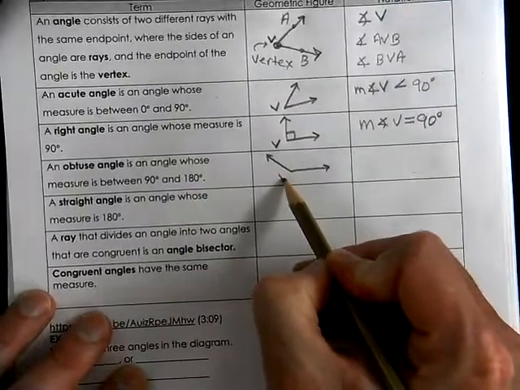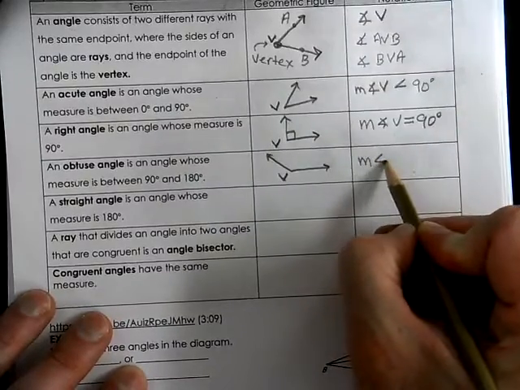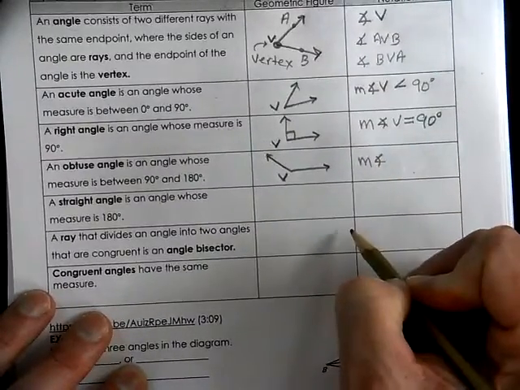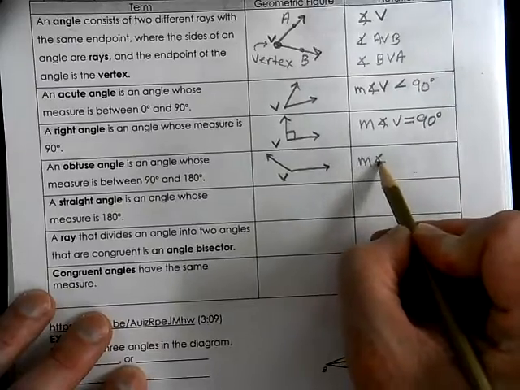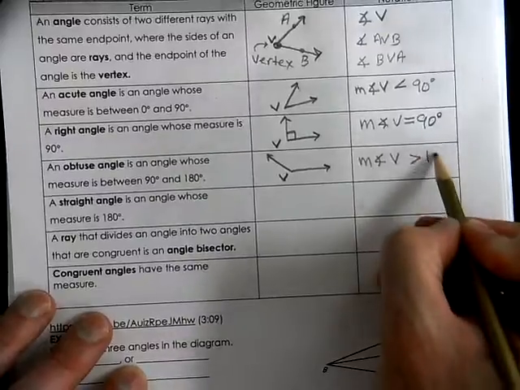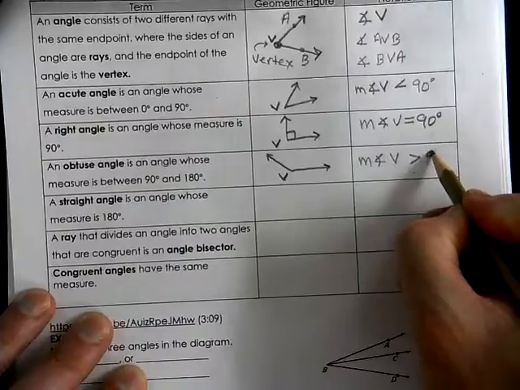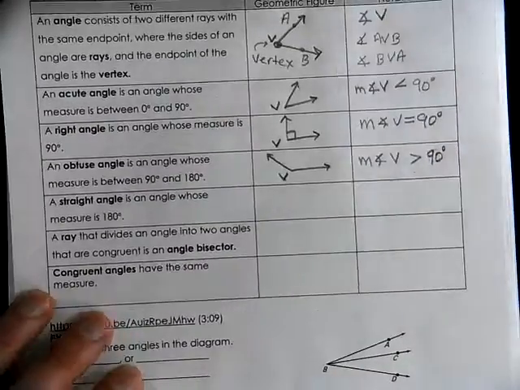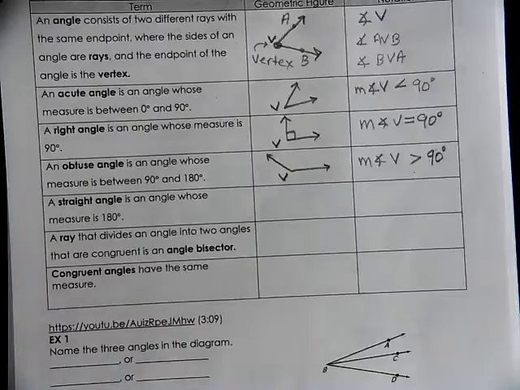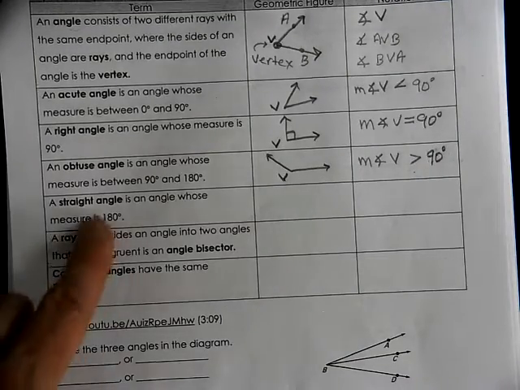So if we call this one V down here, we could say the measurement of angle, and I'll put my little curve in there, measurement of angle V is greater than 90. Not greater than 180. It actually just goes to 90. But the main thing we're focusing on are angles greater than 90 are obtuse, angles less than 90 are acute, and if you're equal to 90, then you are right.